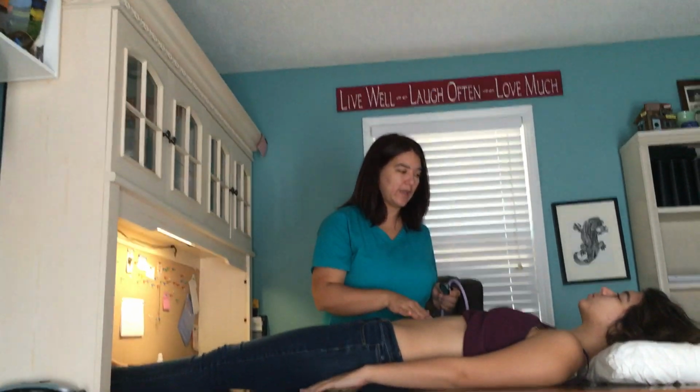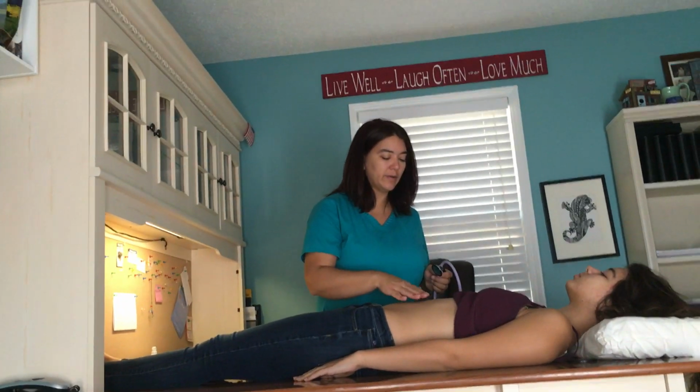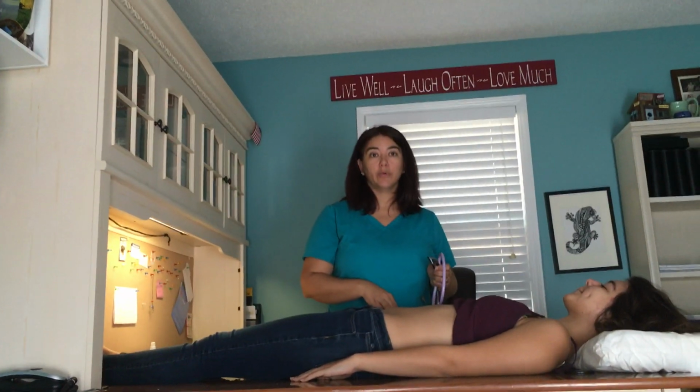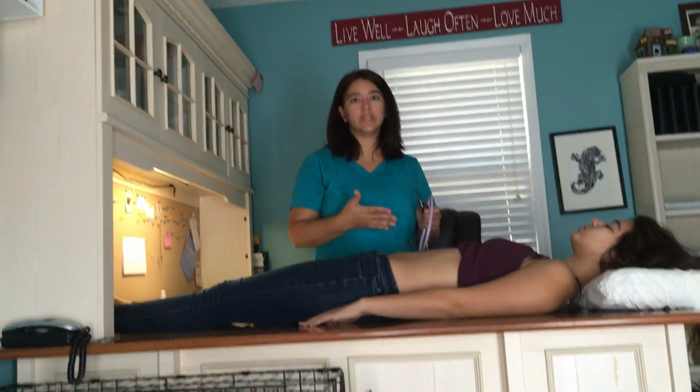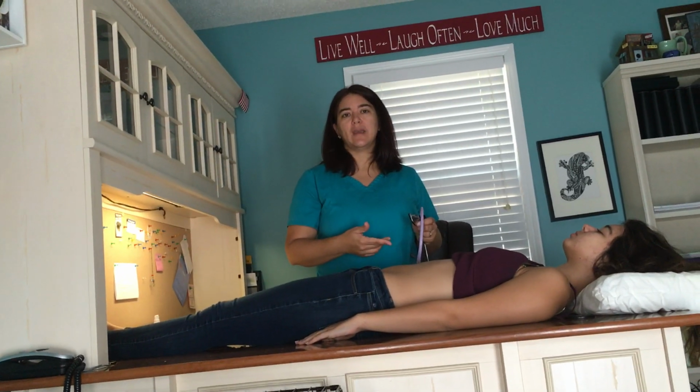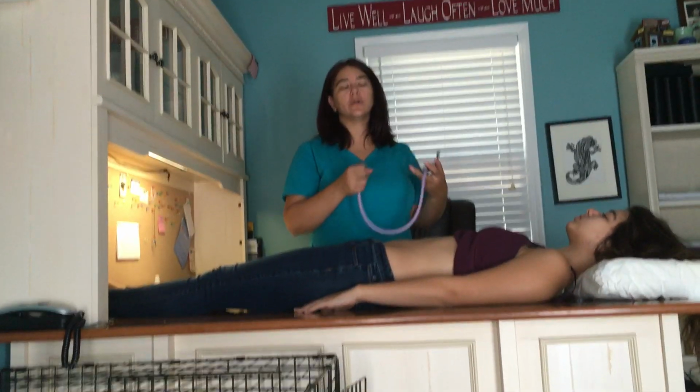The next thing I'm going to listen for are vascular sounds. I'm going to listen to your aorta, which is midline here, and then lower into the iliac arteries that branch off of it. What I'm going to be listening for are bruits, which would be a whooshing sound, which would signify a blockage or stenosis or obstruction of the vessel.